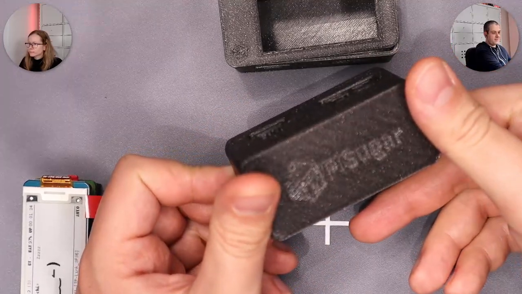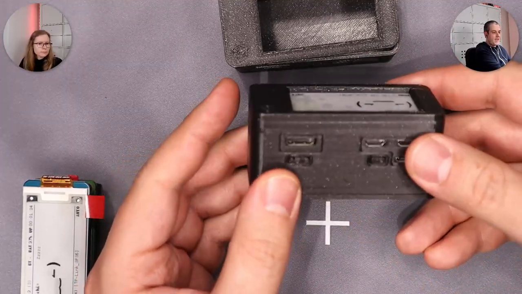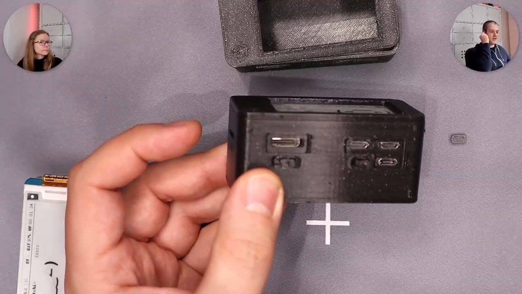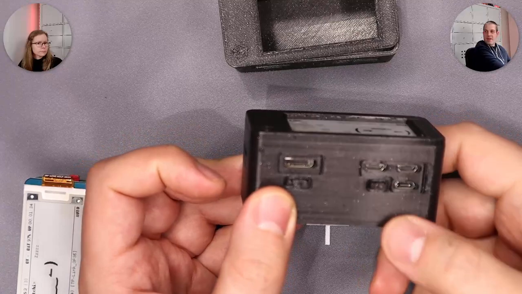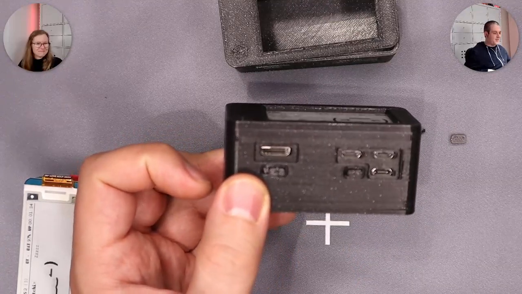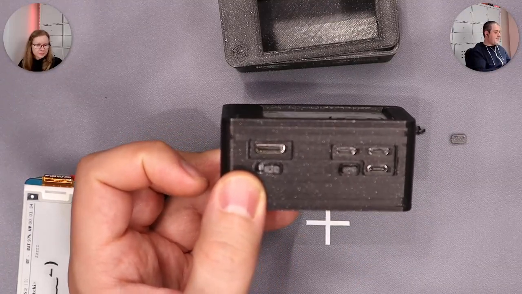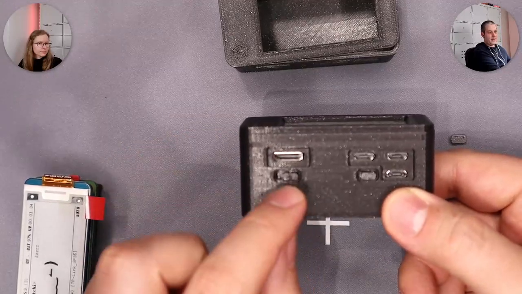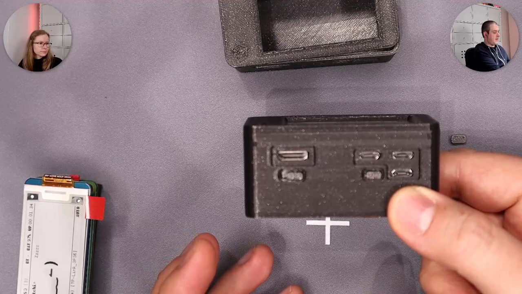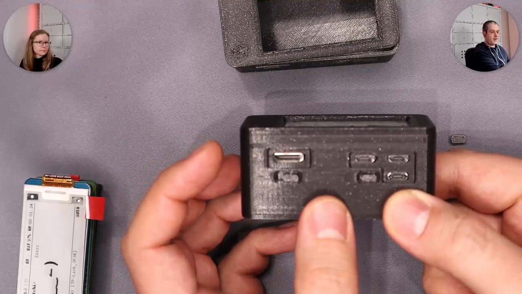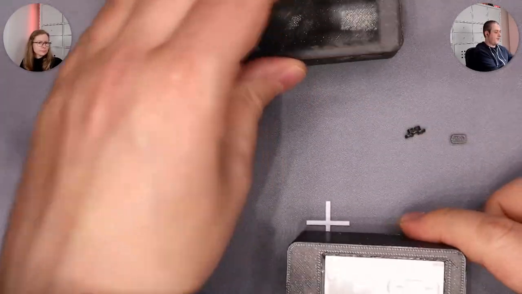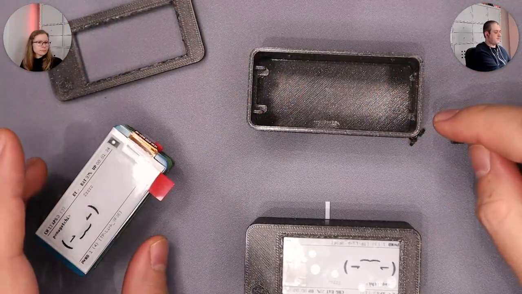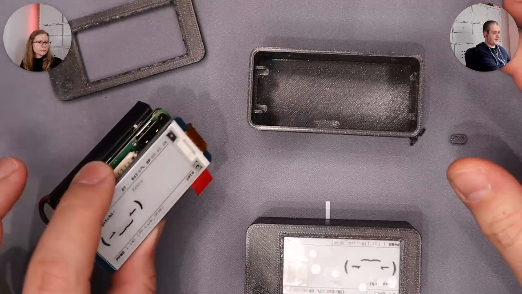This is the bottom part. So there's the Pi Sugar logo. And there's a button, I think it's for resetting the Pi Sugar or just checking. I honestly never pushed that button, so I still need to figure out what it does. And then the switch to turn it off and on. So this is something that you need to put in, then put in the Pi Sugar part, put from the top in the Raspberry Pi, and then put the screen on top.